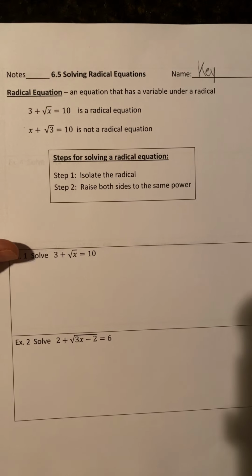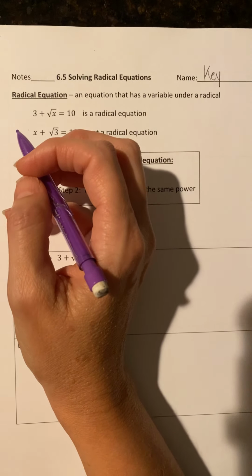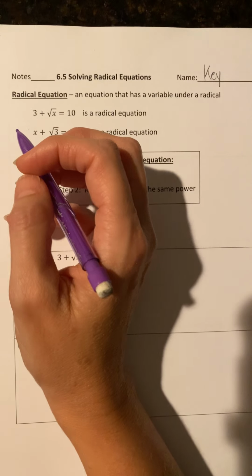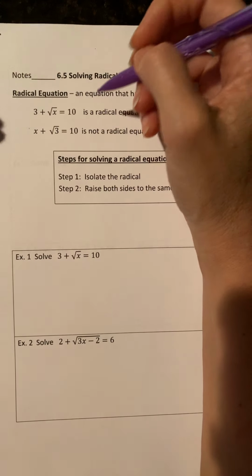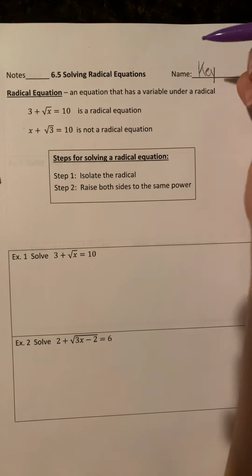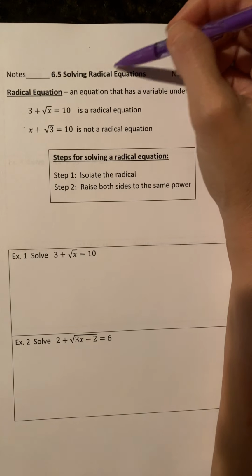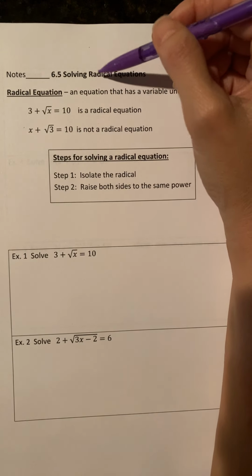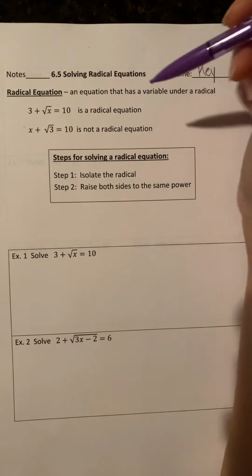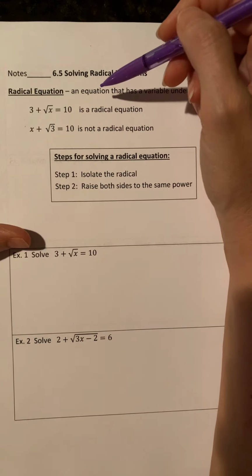Today we are going to do lesson 6.5. Before the break, we were talking about radicals. Today we're going to do that lesson where this is kind of the whole point of doing radicals, which is to be able to solve radical equations. I think I've mentioned it to y'all before that all algebra is about is solving equations. So when you learn about radicals, it really is just to get to this point where you could solve something called a radical equation. So you need to know what one is, first of all.